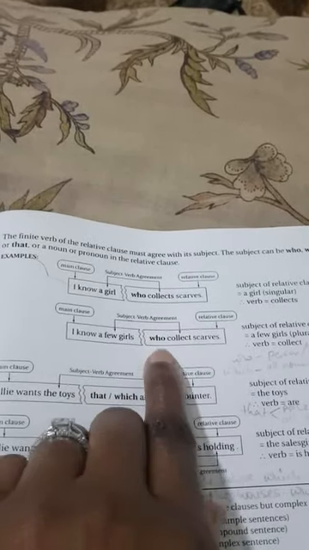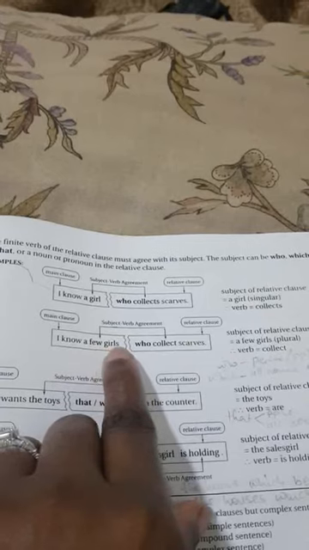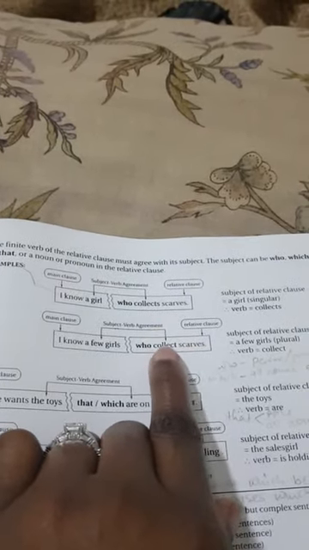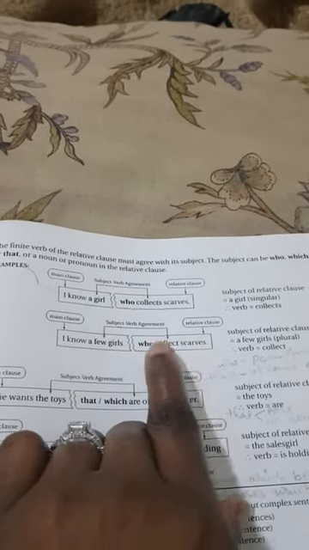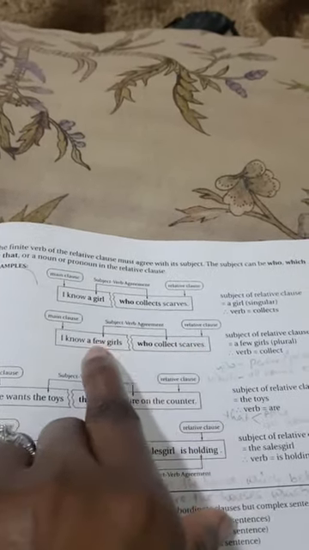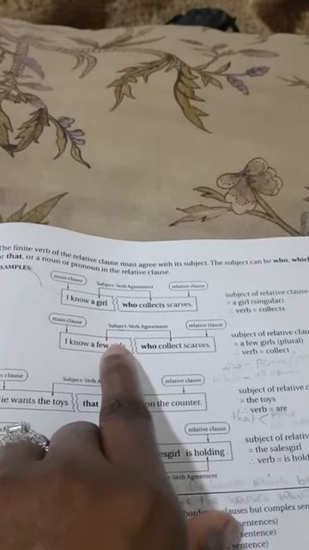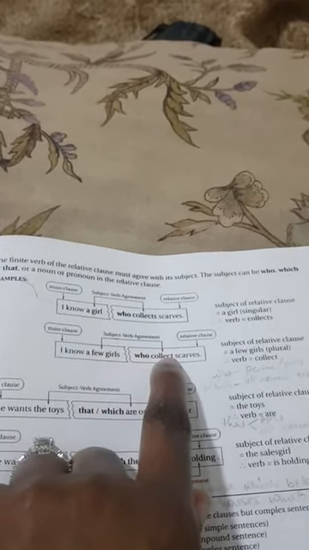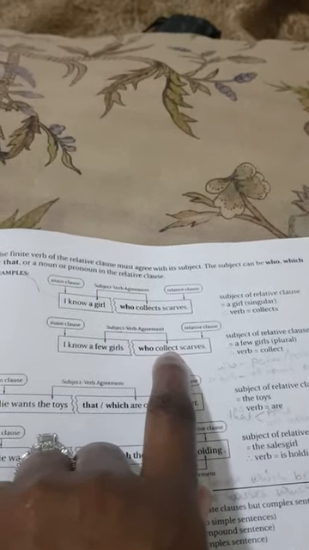All right. The second example, I know a few girls who collect scarves. You find out that here the collection of the scarves is being done by a few girls. Few girls here is not singular. Girls is plural, of course, and because it is plural, the verb must be plural. You realize that here the plural verb is without s, and the singular verb is with s. You remember the small trick I gave you back in class, okay? This is quite basic. Now let's go to another example.